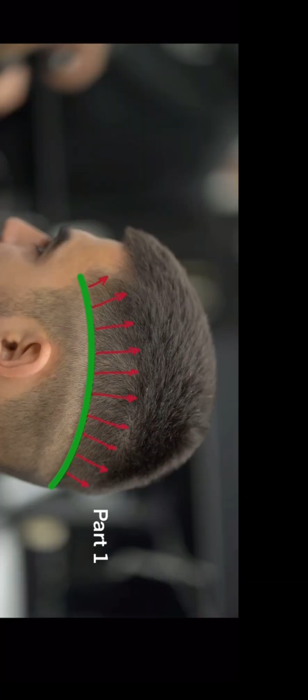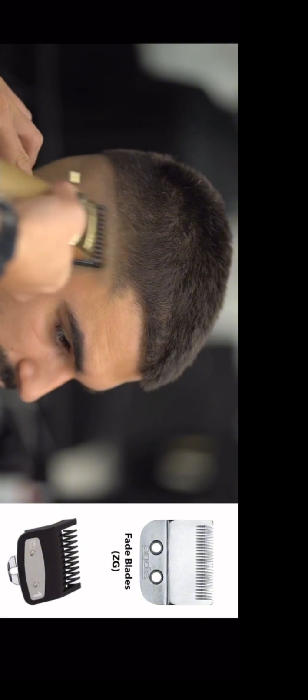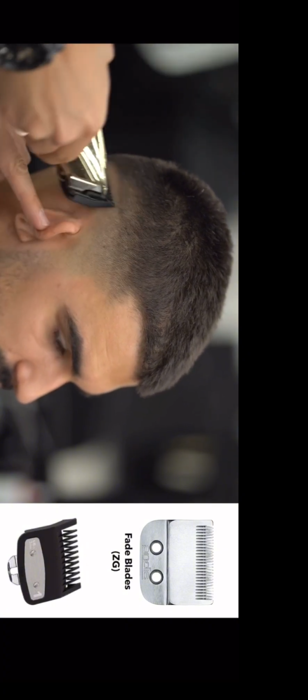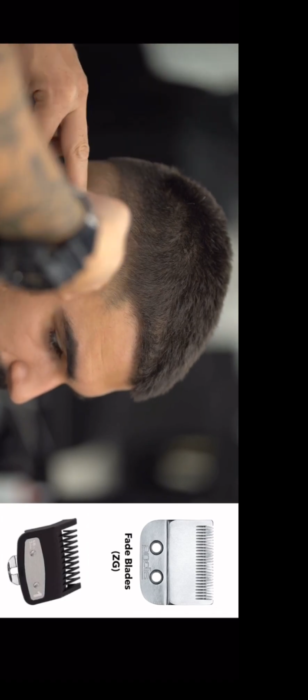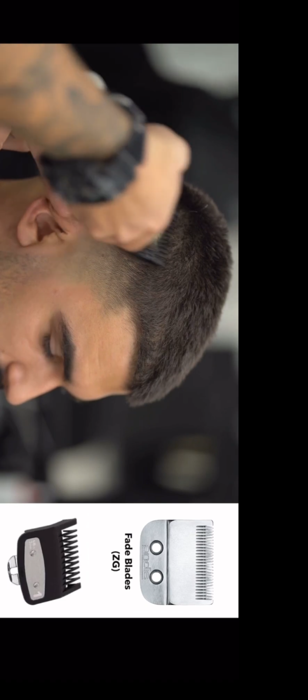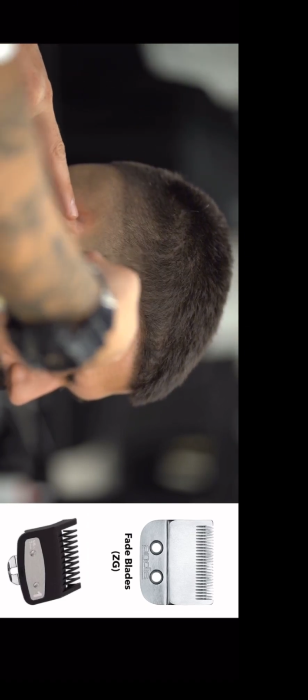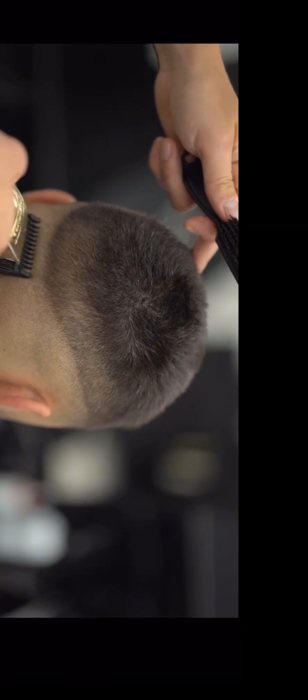Great, once we finish the area below the guideline, now we're gonna attack the area above. From the guideline, I will start with number 1, trying to blend straight on the number 2 area. The secret here is to move as fast as I can. Open the lever a bit to have a smooth transition. And I'm moving to the back area with same process.